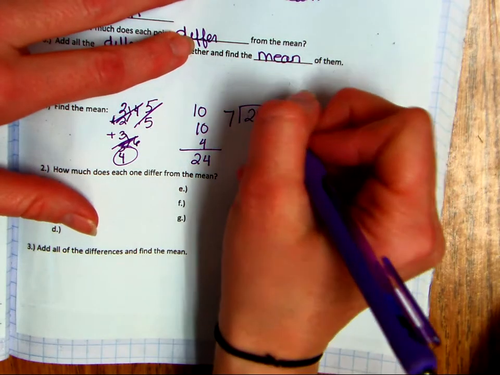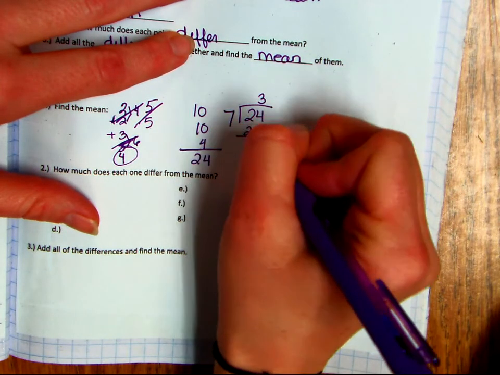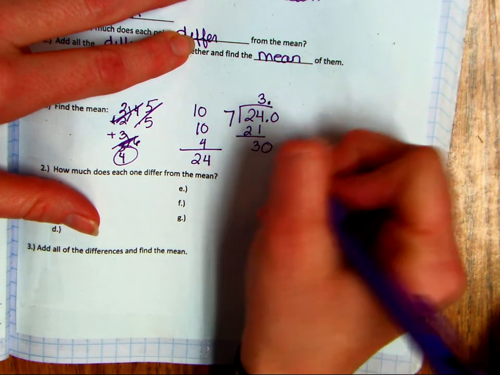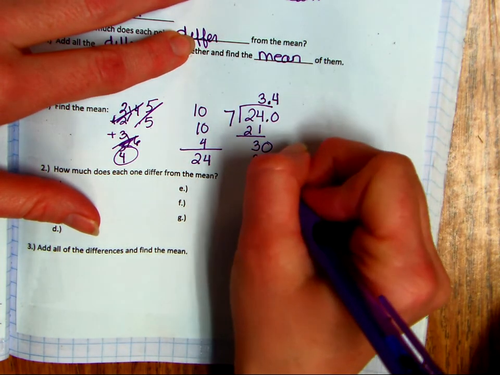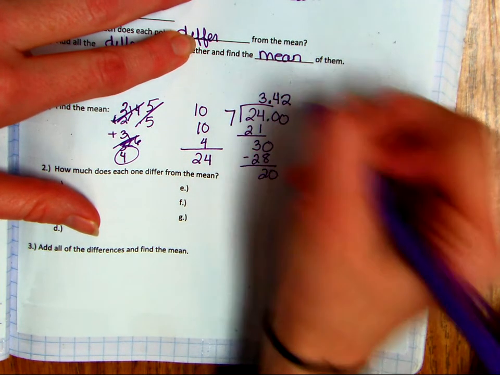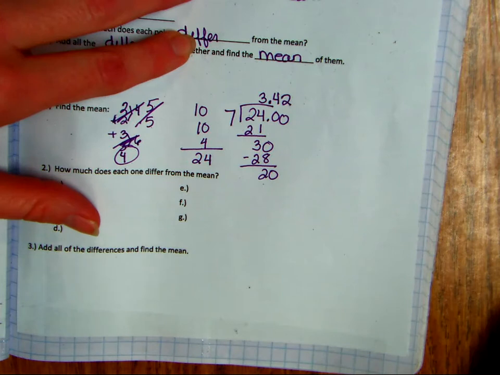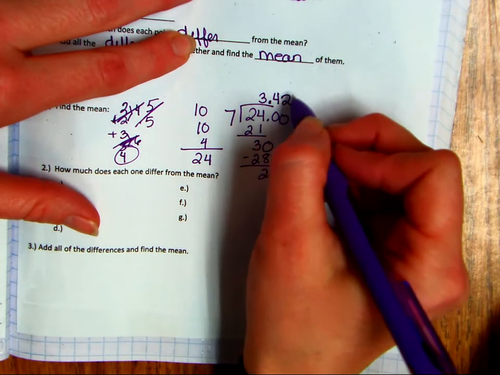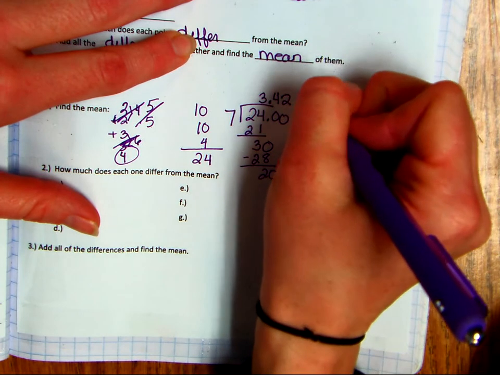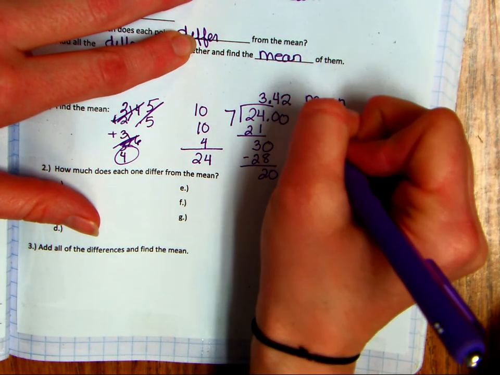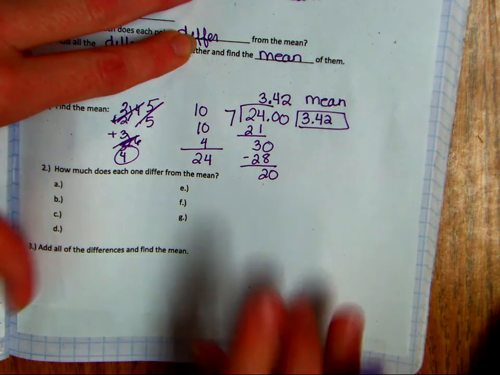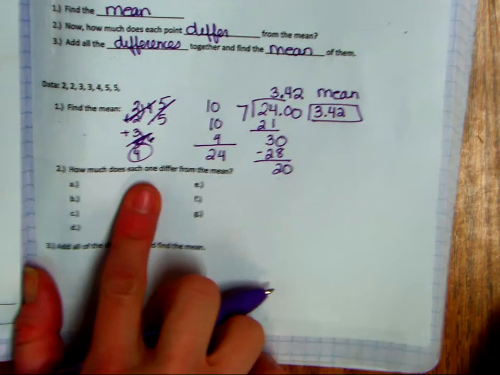So we know that it goes 3 times, which is 3 remainder. I'm going to have to add my 0. This is 4, 28, 2, and then 2. And I'm going to stop there, actually, rather than keep going forever. Once I get to that second digit, we can stop. So my mean is 3.42.